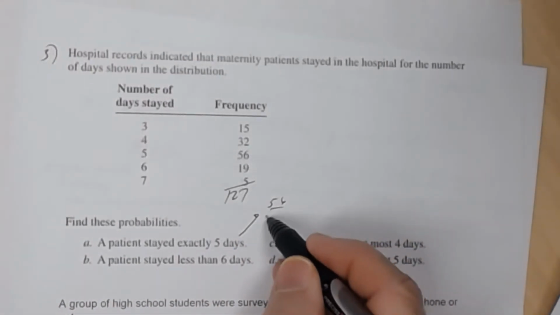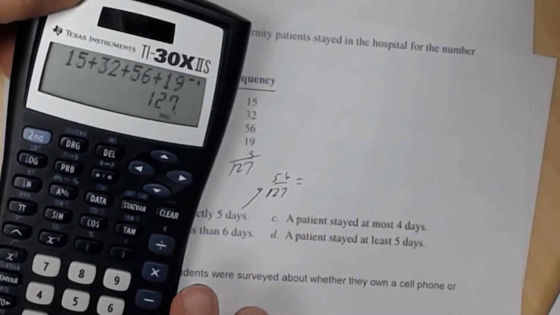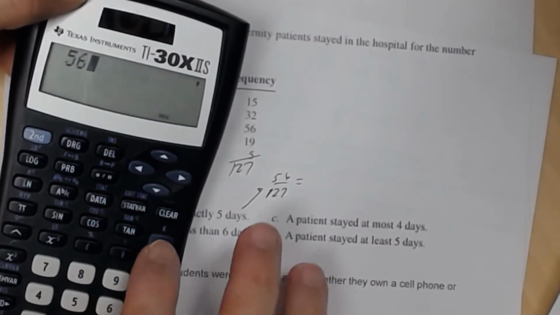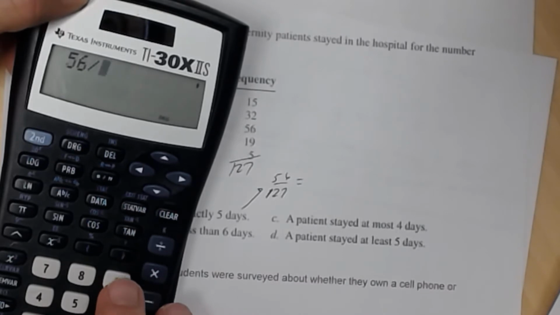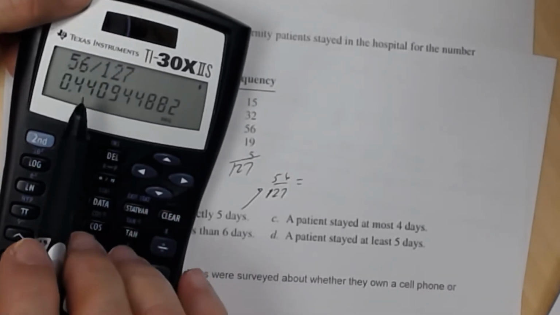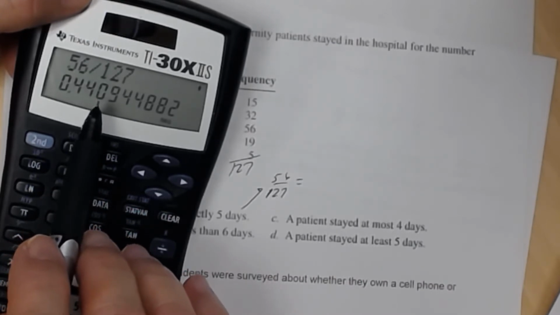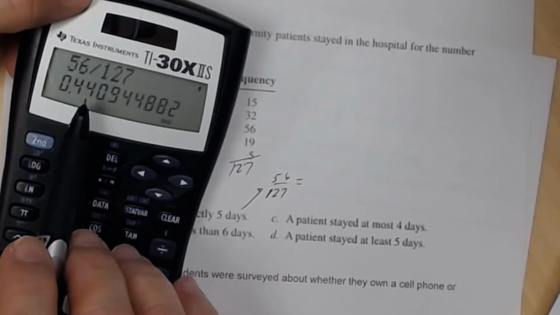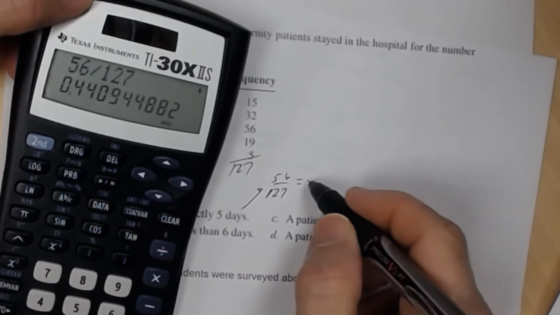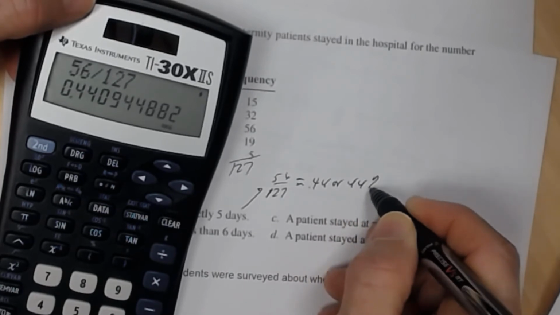All right, so 56 divided by 127 equals, and let's see, 56 divided by 127. So let's just say 44%. Always round to the nearest hundredth or the nearest thousandth. So about 0.44 or 44%.